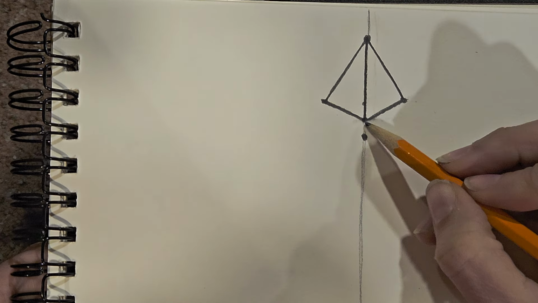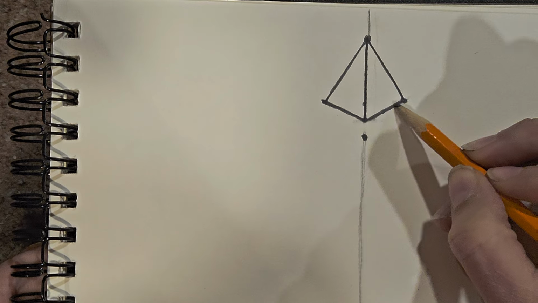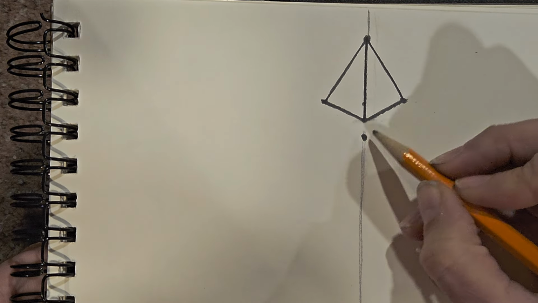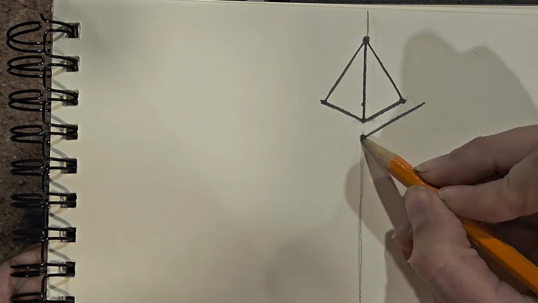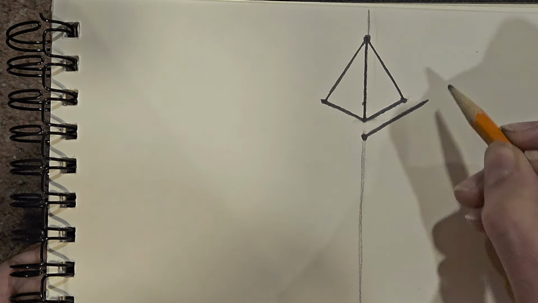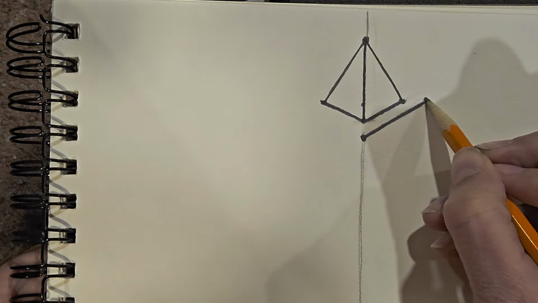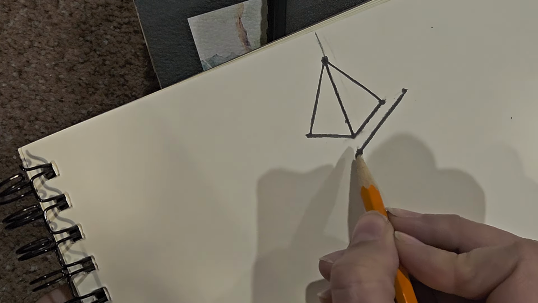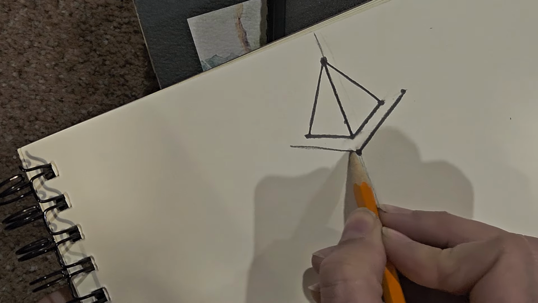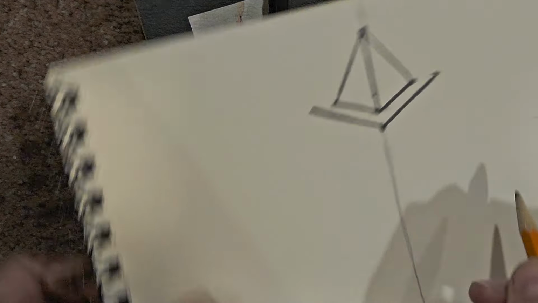Now, if every shape is going to be parallel to this same angle, that means this line is going to be parallel to that one. That means this line is going to be parallel to that one.